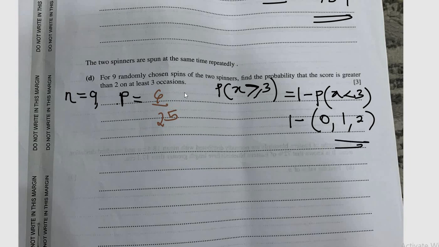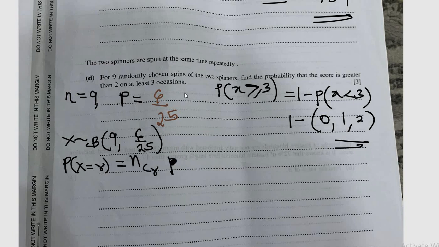So in this case, it's binomially distributed. Do you know why? Because I have the number of trials 9 and probability of success 6 over 25. The formula is probability of x equal to r is n combination r, p raised to power r, q raised to power n minus r. So we are dealing with 0, 1, 2.